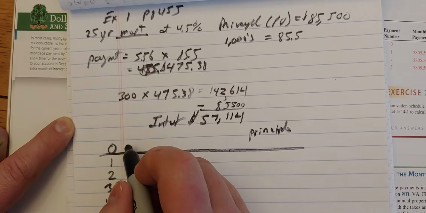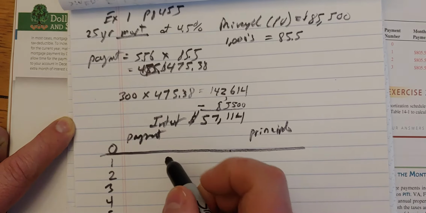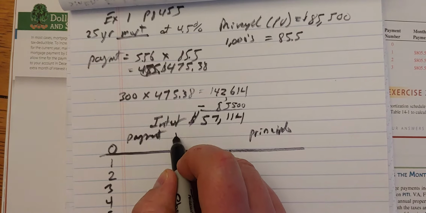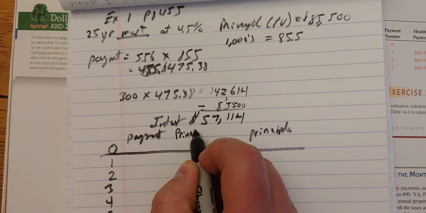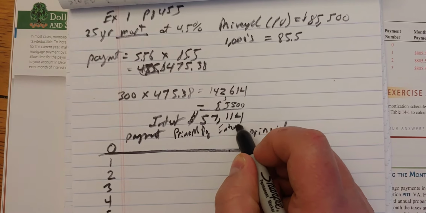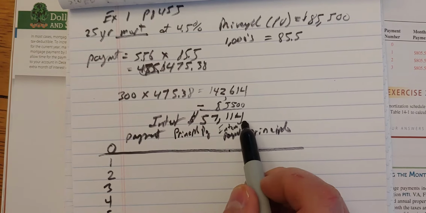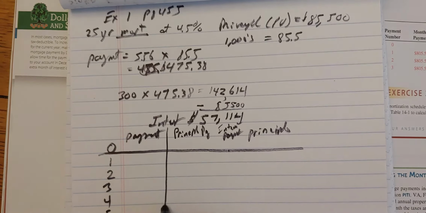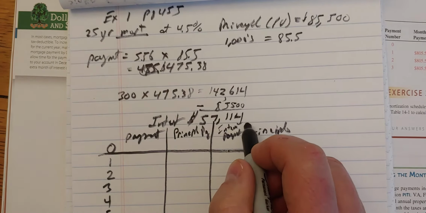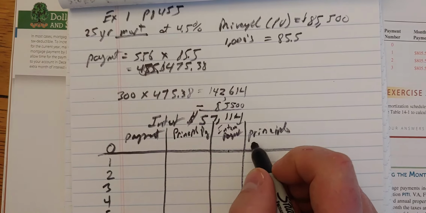We're going to have our payment, and then a portion of the payment that is principal payment, and interest payment. Sorry that you can't read my writing, but this is interest payment. So that is the payment, that is the principal payment, and that is the interest payment, and then that is the principal. So at 0, let's say we have a $100,000 loan.